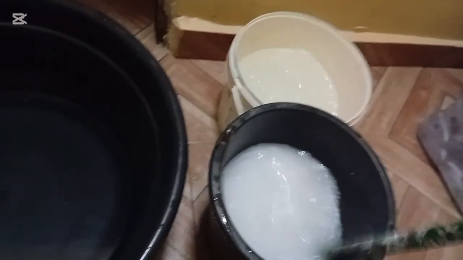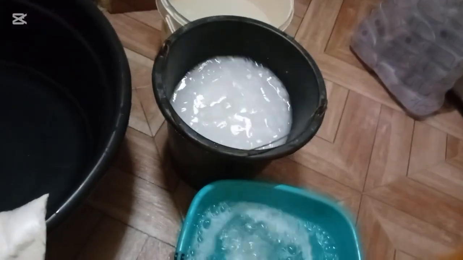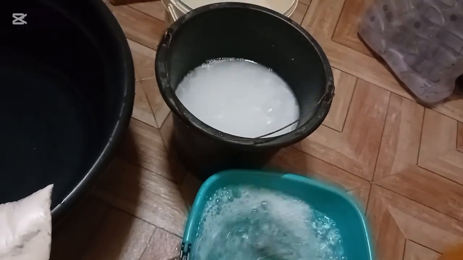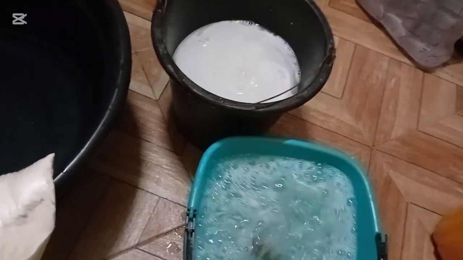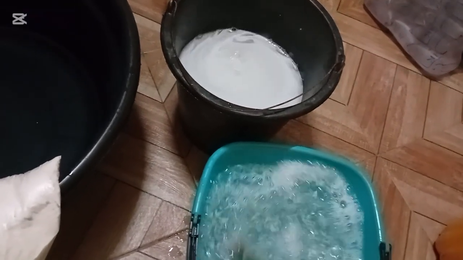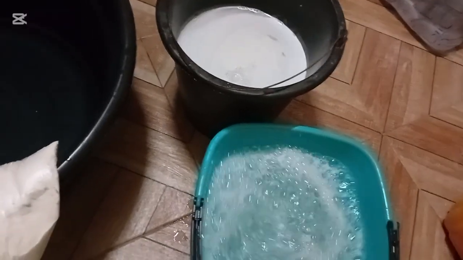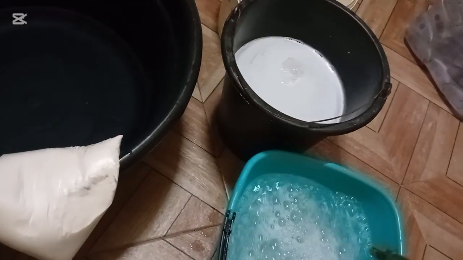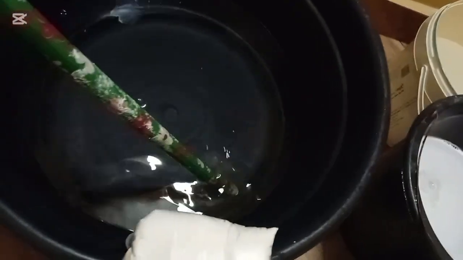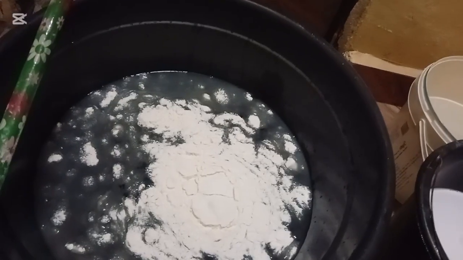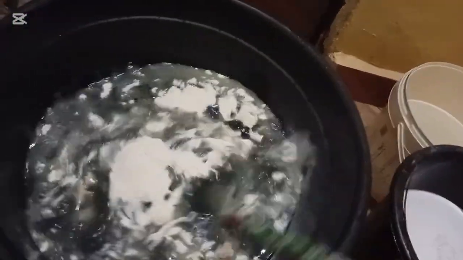Then I stirred each bucket from time to time, say about 30 to 40 minutes, and everything will be completely dissolved such that you don't see any particle again before you do the mixing of all the solutions. That is when you can have very nice consistency of soap that is not having lumps and properly mixed together. So you allow them to dissolve before you start the production proper. So after a while I saw that they have all dissolved.